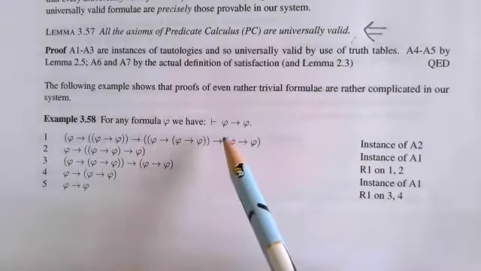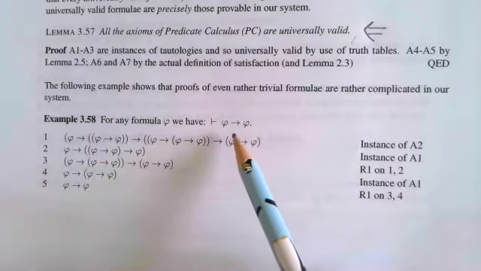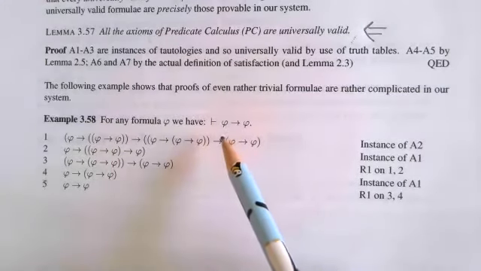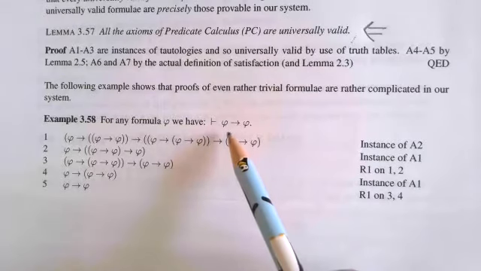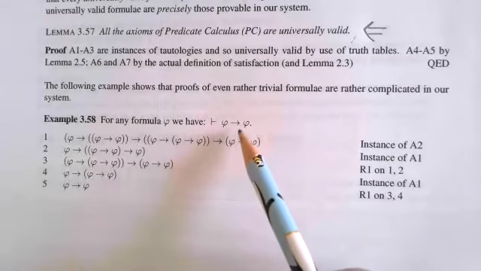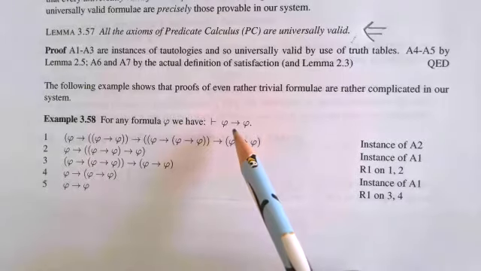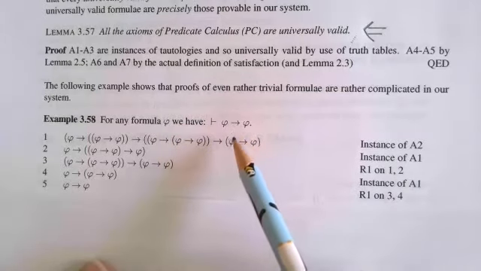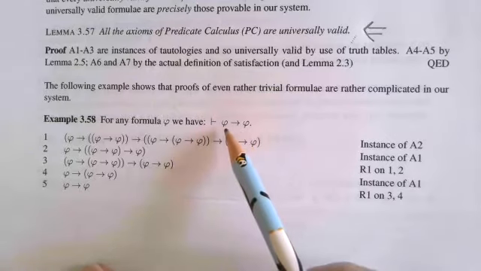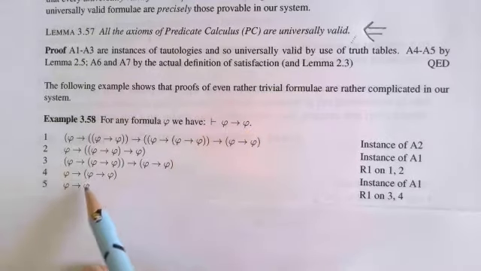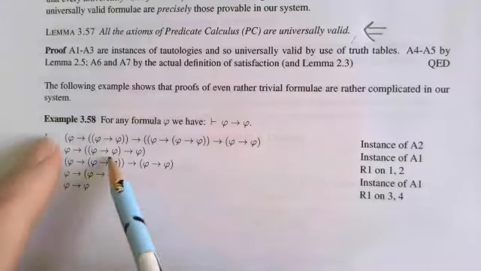Just think of this very simple statement here: phi arrow phi. In any reasonable proof system, you ought to be able to prove something like this, no matter what the phi is. But actually, it's rather hard to get to that stage, to derive phi arrow phi. It takes 5 lines to do it, using rather long lines.